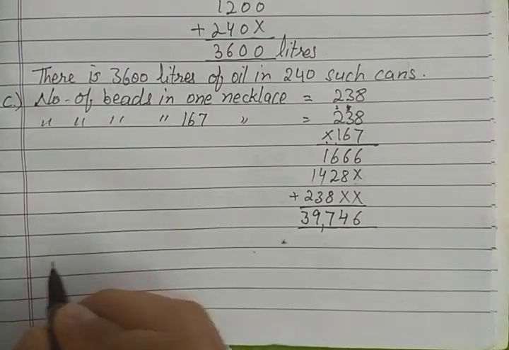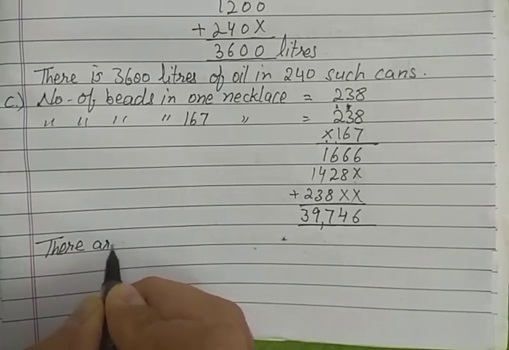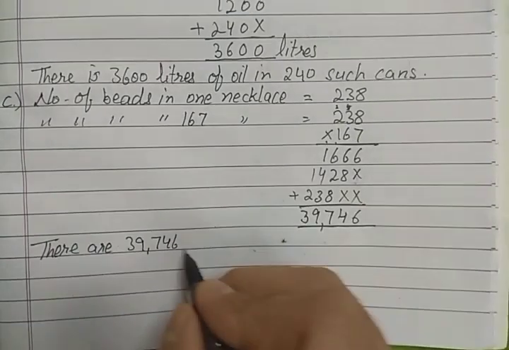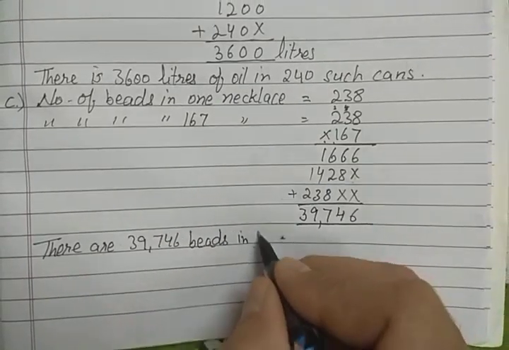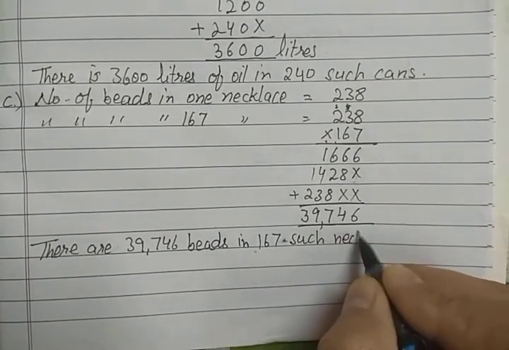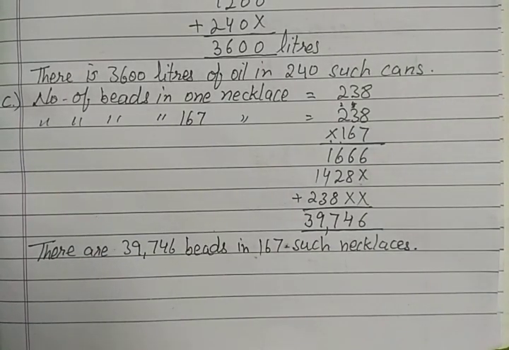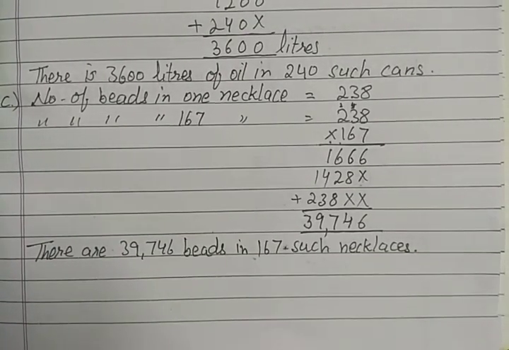So there are 39,746 beads in 167 such necklaces. So in this way you can do the word problems. Now move to the next question.